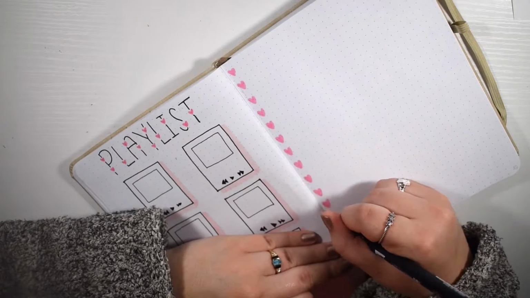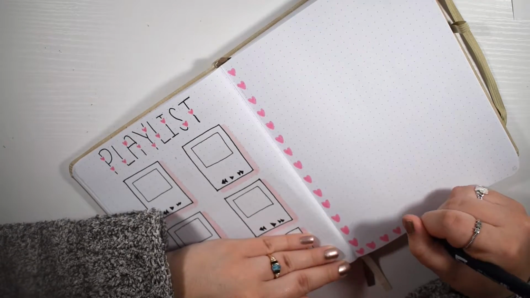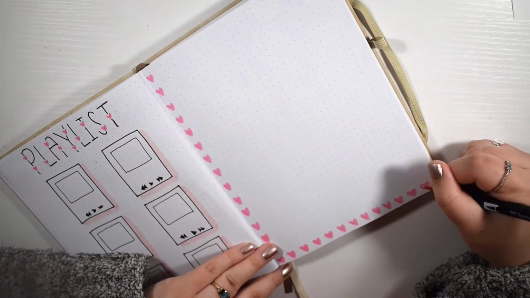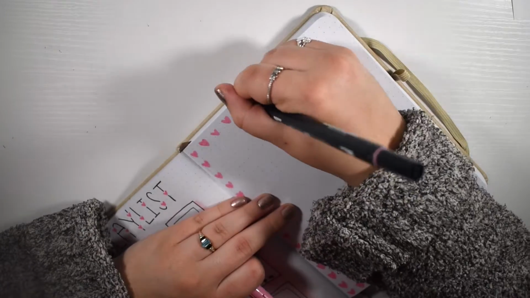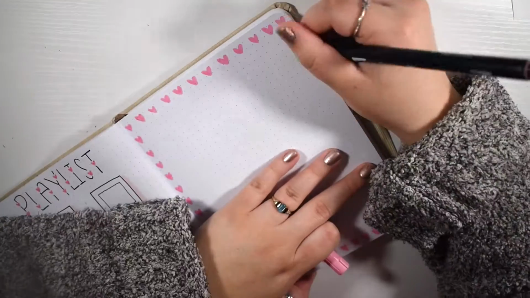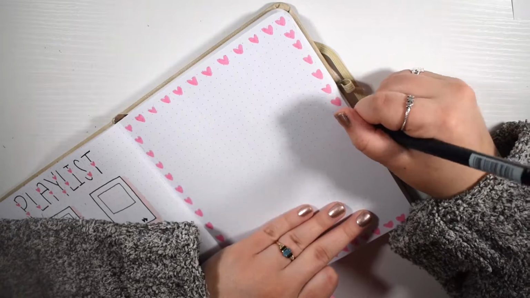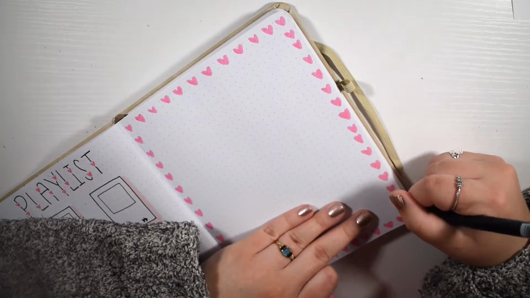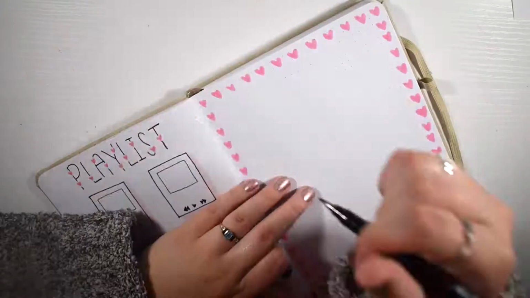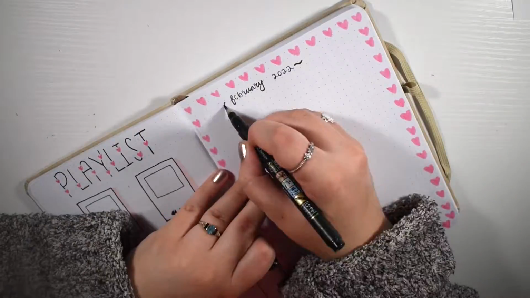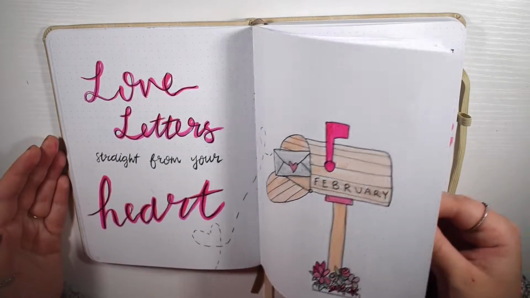And then here on the last page, I'm just leaving a blank page. I think I might do a separate spread for February, maybe include some pictures or highlights or something. So I just left this space open to do whatever I end up wanting to do.